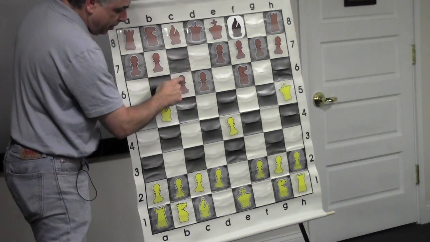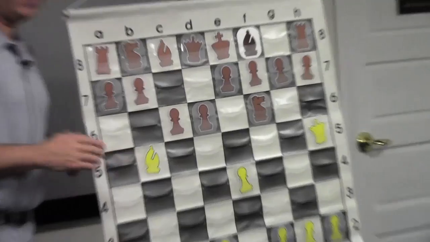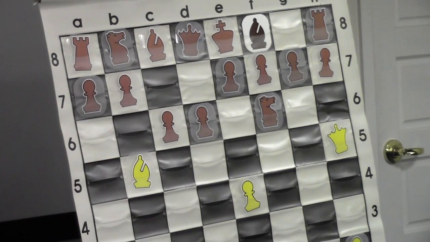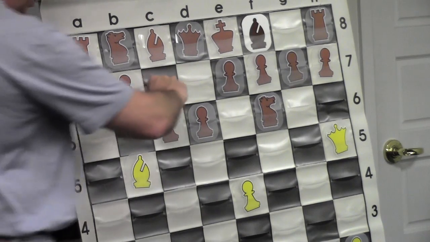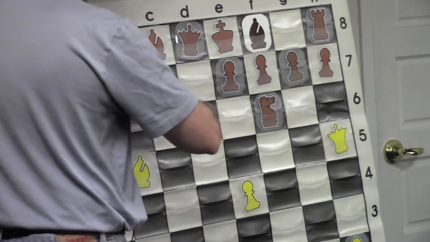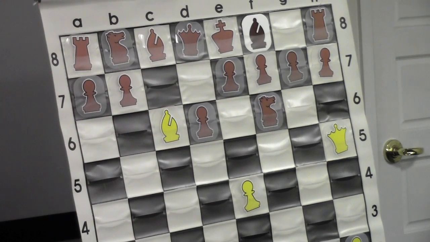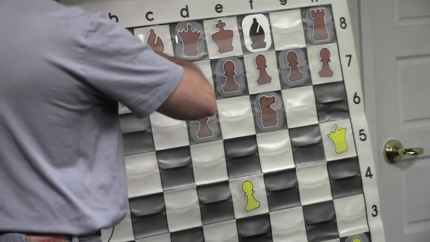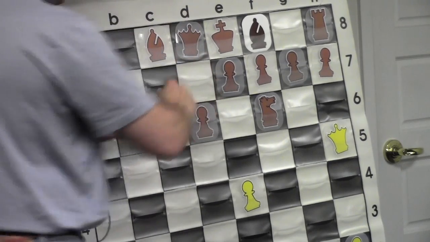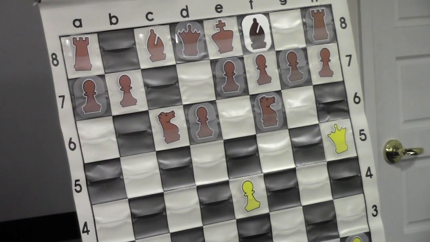Now, I'm going to block the check with my pawn because I'm very clever. Now I'm attacking two pieces. I'm attacking your bishop and I'm attacking your queen. Yes, young man. Bishop takes pawn, kind of like a double attack. Well, if you take my pawn on c6, you win a pawn. But then I recapture your bishop, and who got the better deal?